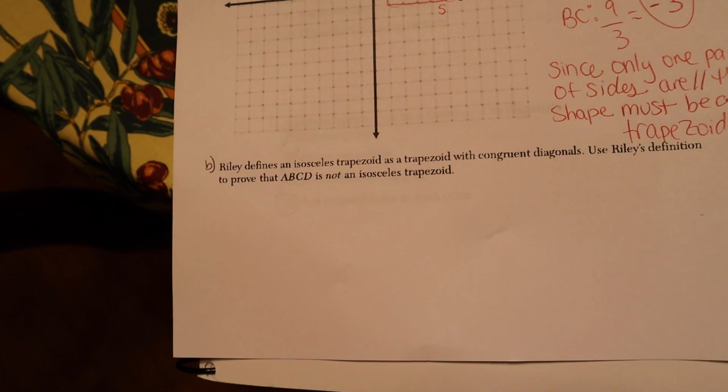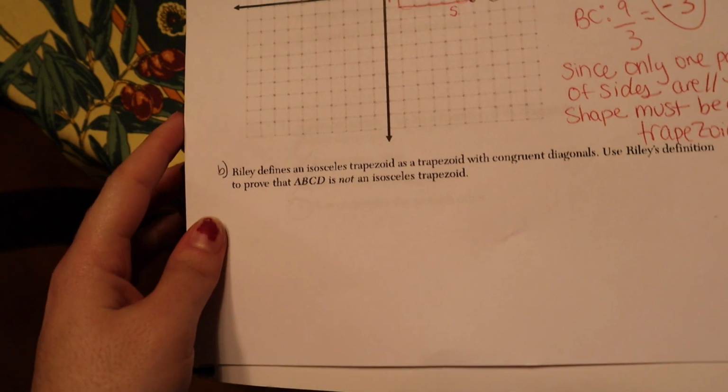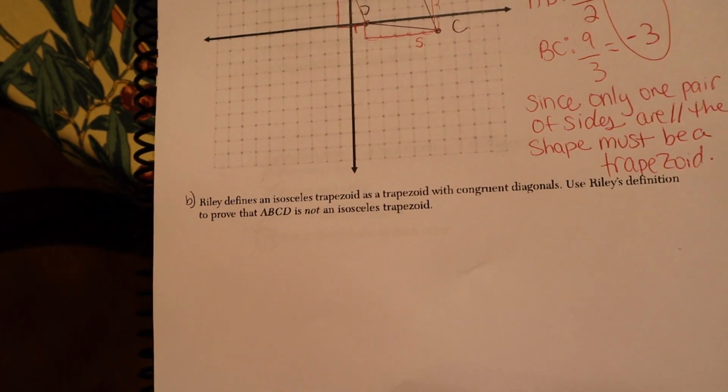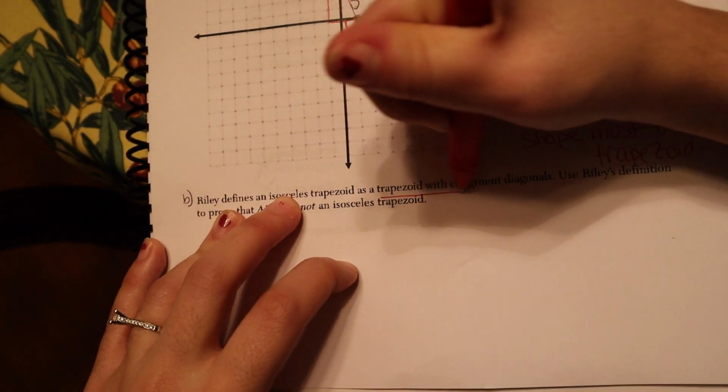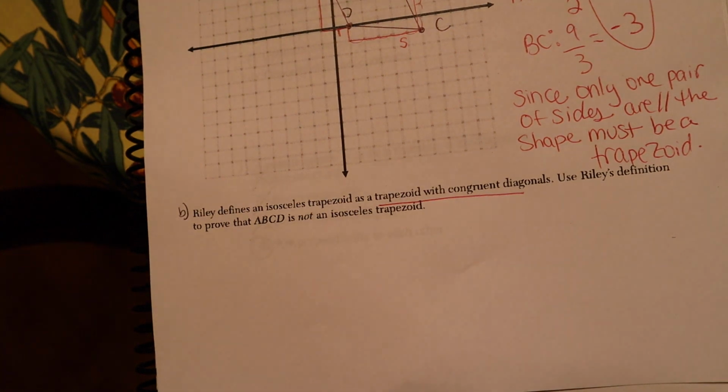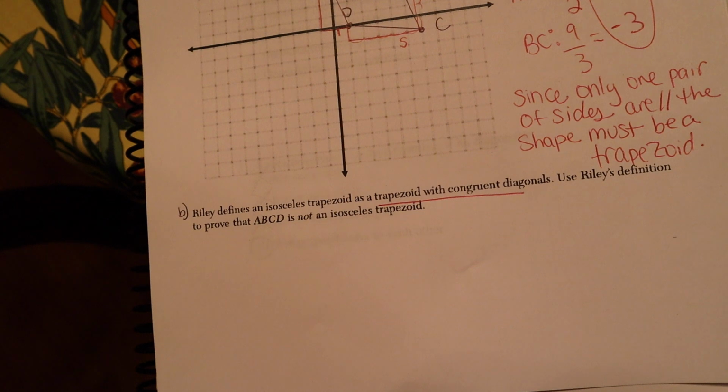Riley defines an isosceles trapezoid as a trapezoid with congruent diagonals. Use Riley's definition to prove that ABCD is not an isosceles trapezoid. So they're telling you the definition of an isosceles trapezoid is a trapezoid with congruent diagonals. So if you have congruent diagonals, you are an isosceles trapezoid. If you do not have congruent diagonals, you are not an isosceles trapezoid. You must fit this requirement in order to be this shape.